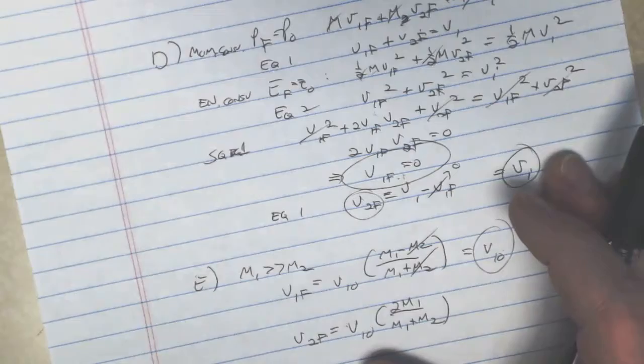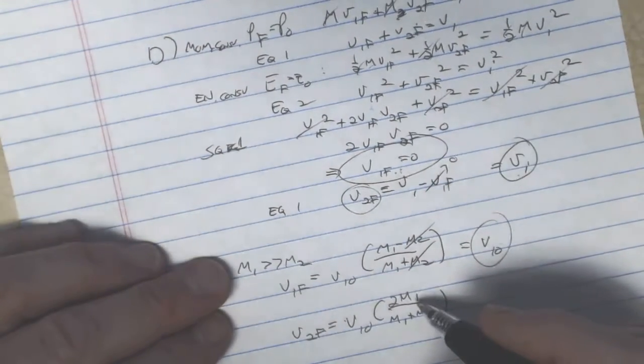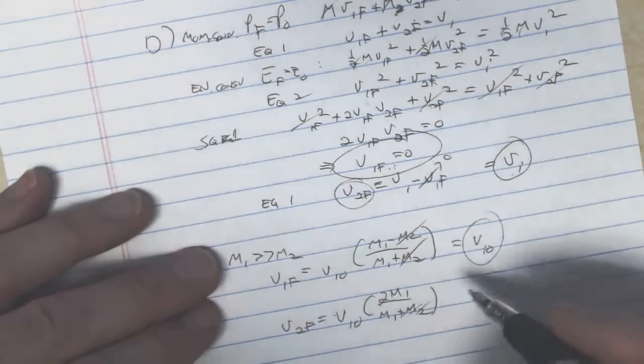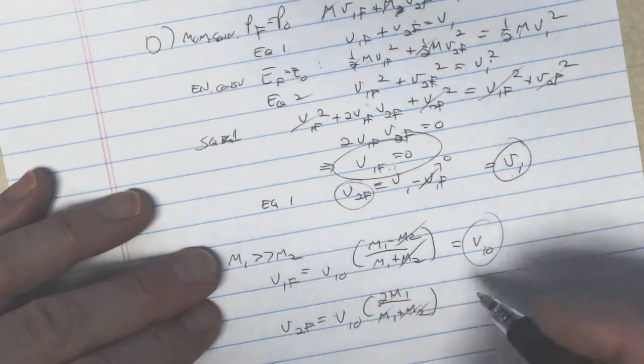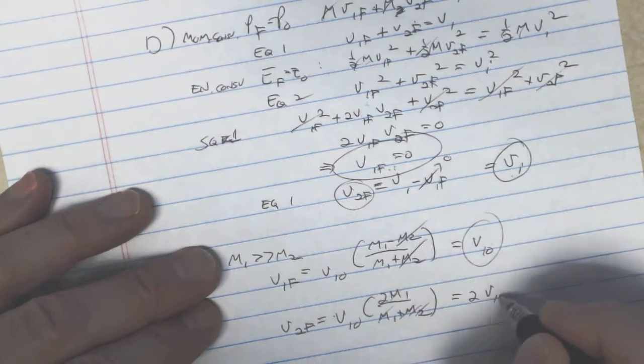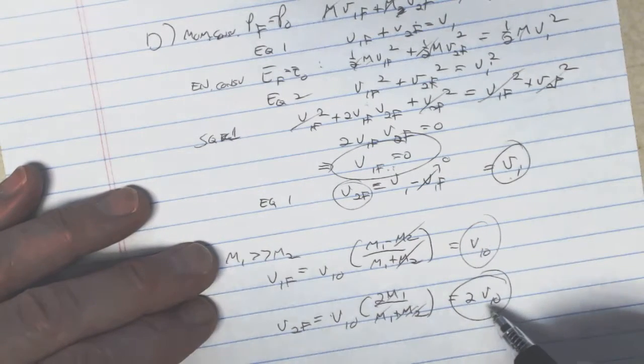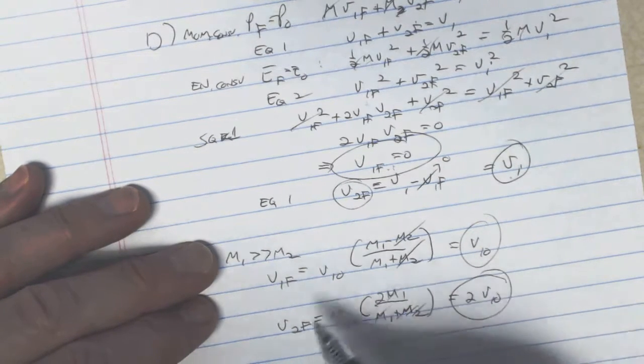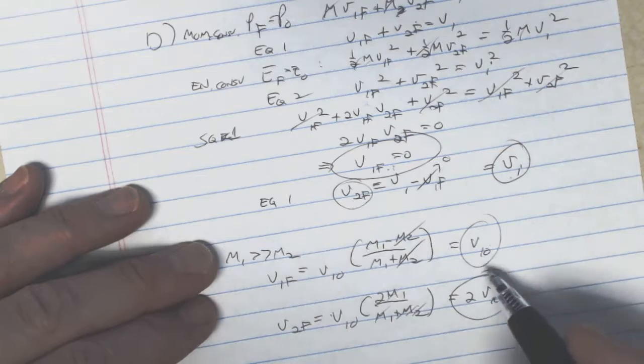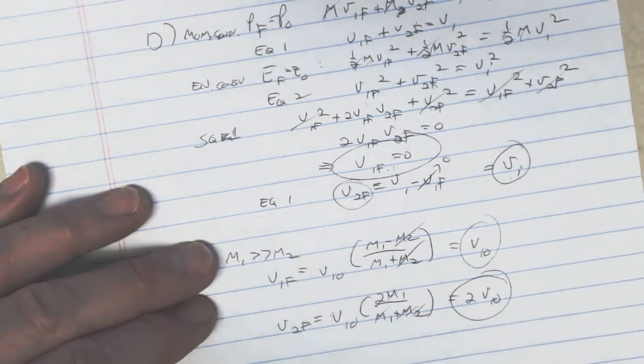So if M1 is much bigger than M2 in this case, just ignore that term. And then the M1s cancel, and so we have 2 V1 naught. And you might remember from demonstrations and from analyzing this in the rest frame of V1 final that we found this in lecture also. So that's problem number 2.